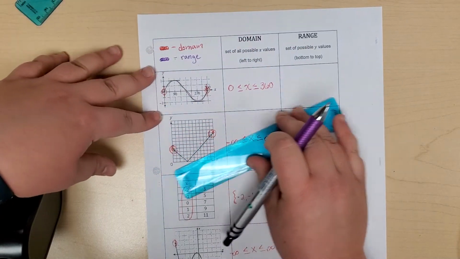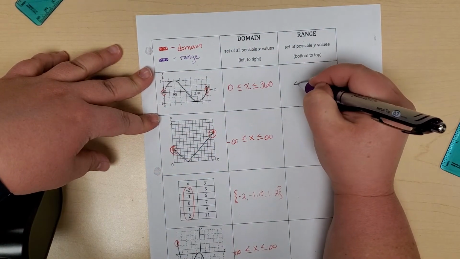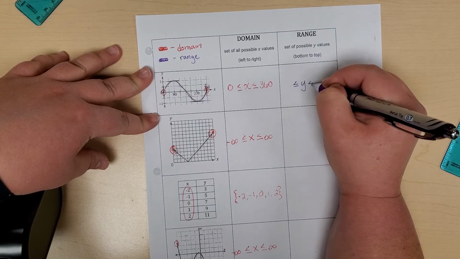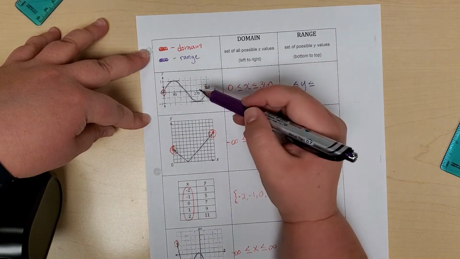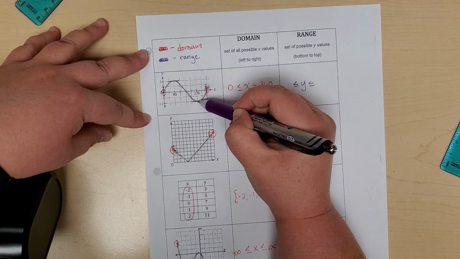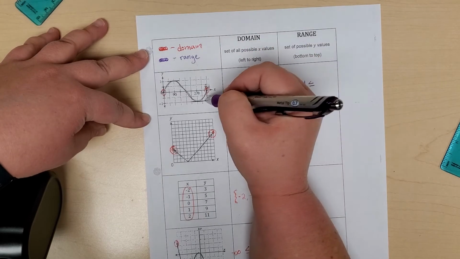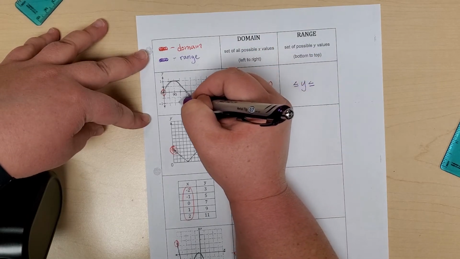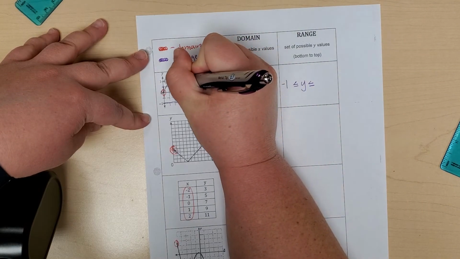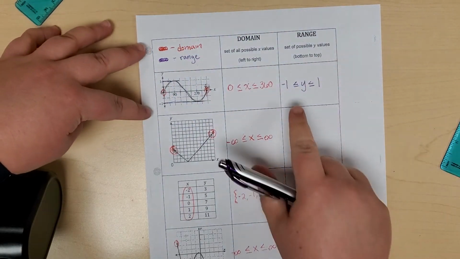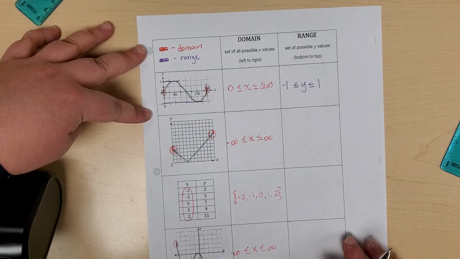All right, now this time it's a Y sandwich, so less than or equal to Y, less than or equal to. It's always bottom to top, lowest to highest. Here's the bottom, but it's important to remember that I don't want the X values, I want the Y's. So you're going to go all the way across until you hit the Y axis, which is at -1, and do the same thing up top, which is at 1. So the range goes from -1 to 1.